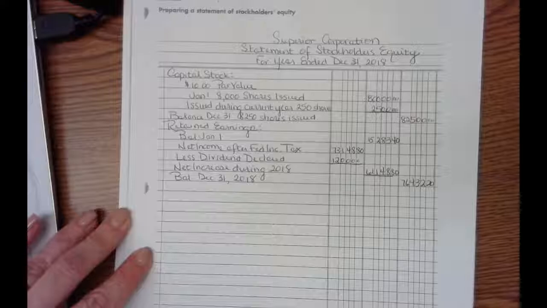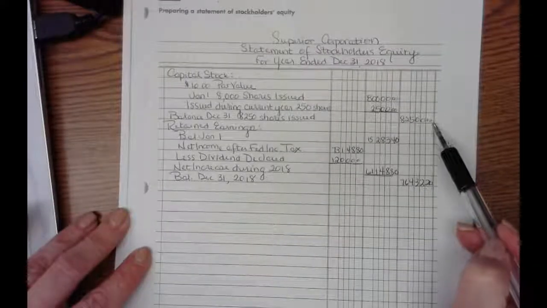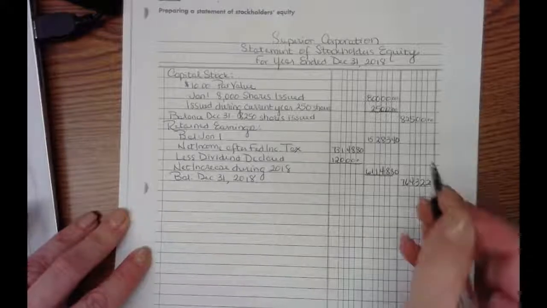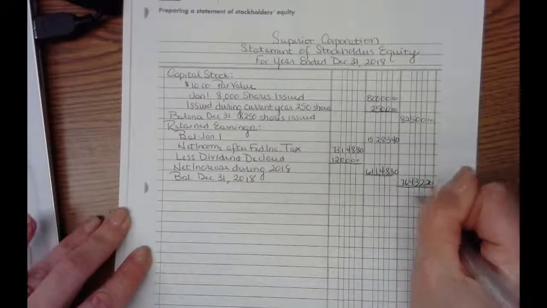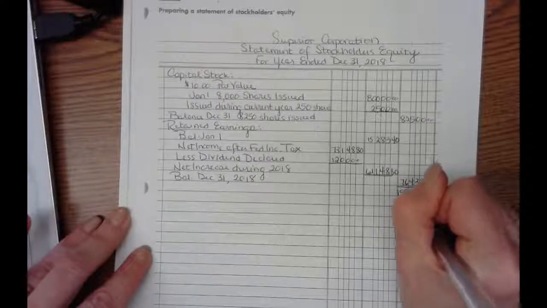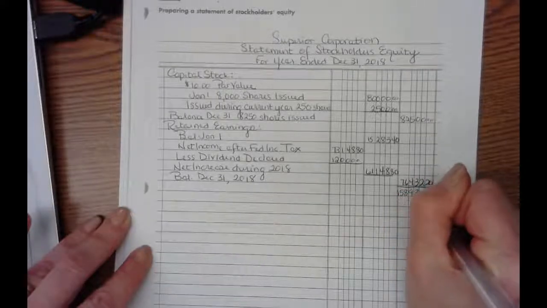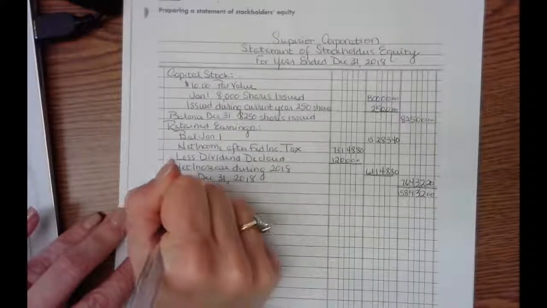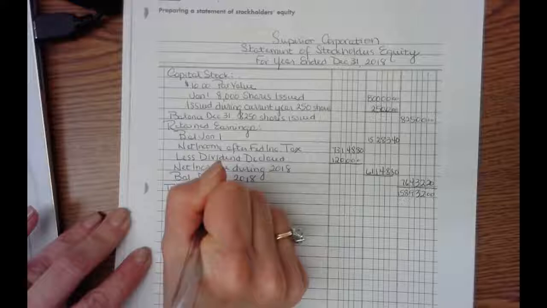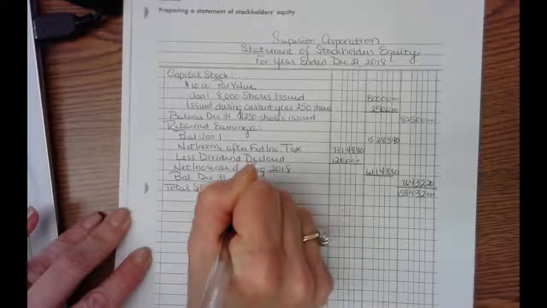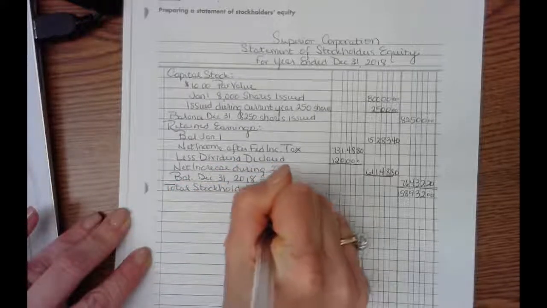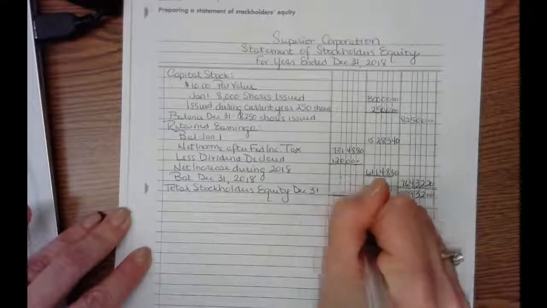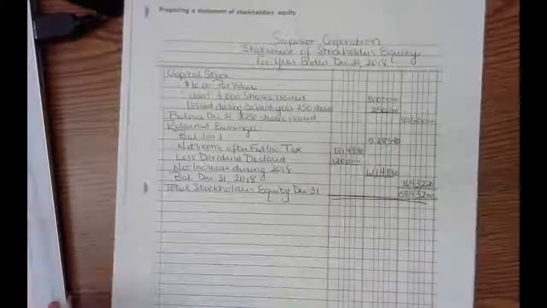So now what I'm going to do is take my balance up here and add it to my balance of retained earnings, and I get $158,932, and we are going to call this total stockholders' equity as of December 31st, and we will double rule under both columns.